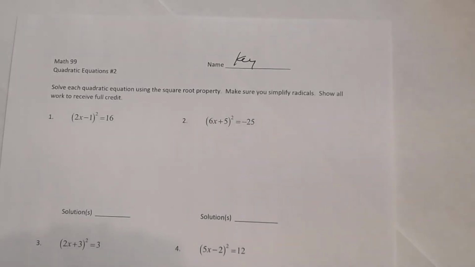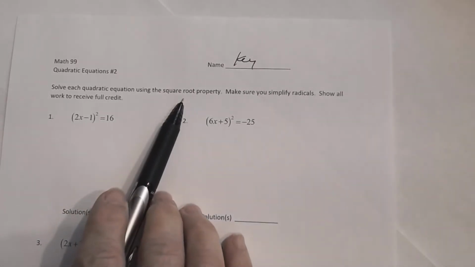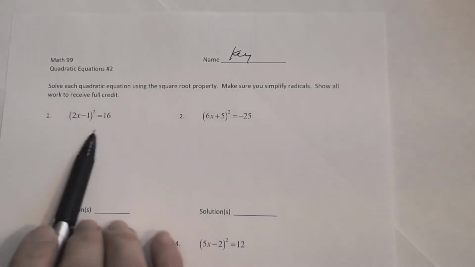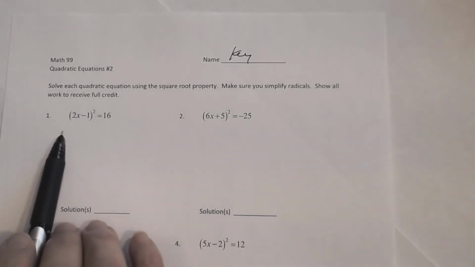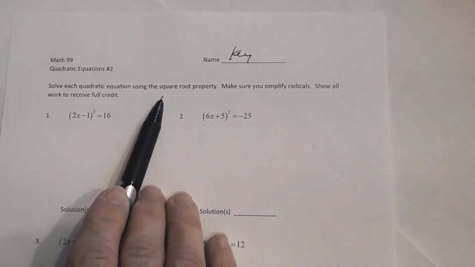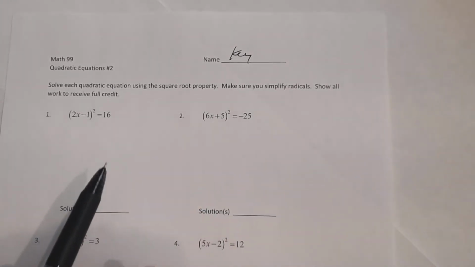Okay, so this is the key to quadratic equations number 2, and in this case we're starting to solve quadratic equations. Now make sure you read the directions. The direction says you must use the square root property. So do not FOIL this out, put it in standard form and use factoring. That's not what it's asking you to do. You must follow directions, okay? So it says you must use the square root property. So let's talk about that.